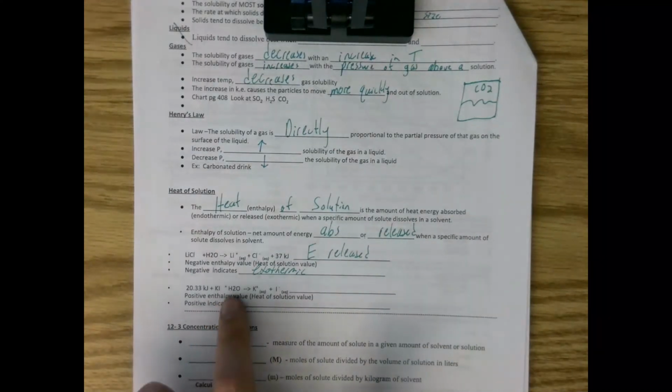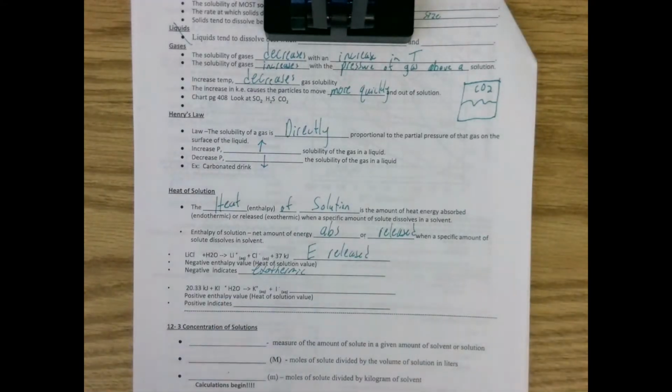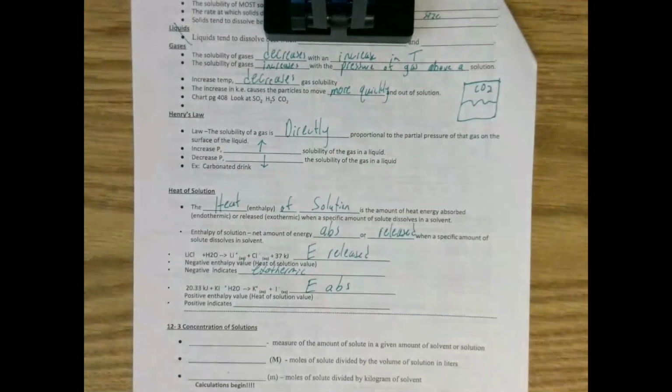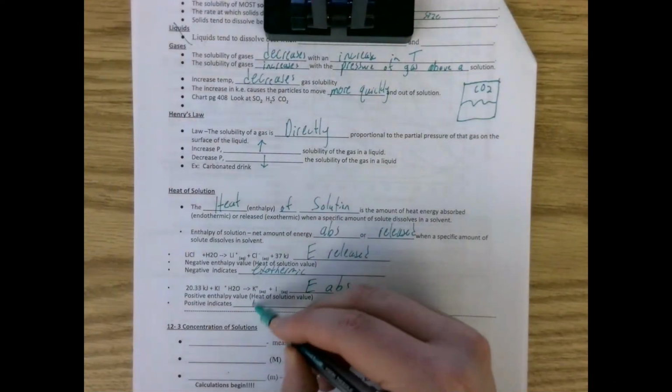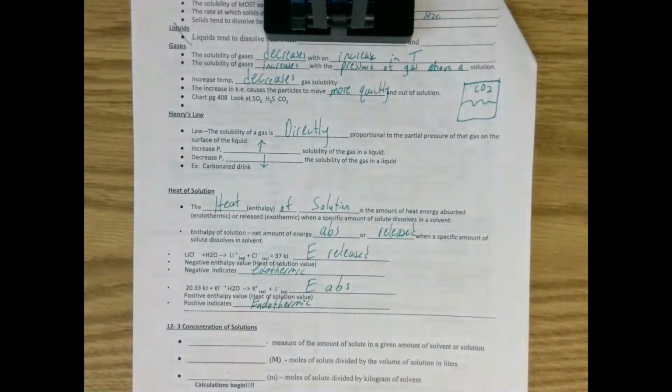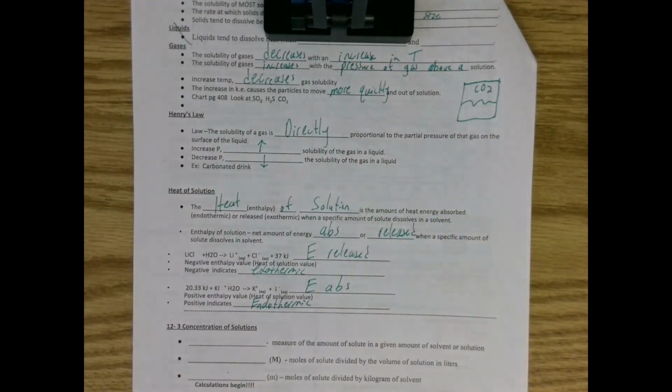So for this one, the dissociation of potassium iodide, is energy a reactant or a product? Reactant. So is energy absorbed or released? Absorbed. So would I see a positive or negative delta H? Positive. So endo or exo? Endothermic. So what kind of temperature change would I see with my water? Get cooler. It would be a negative temperature change. Okay. That's nothing new. Any questions about that?